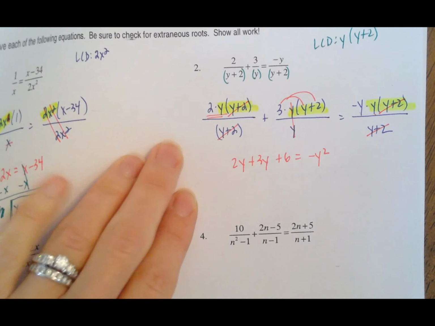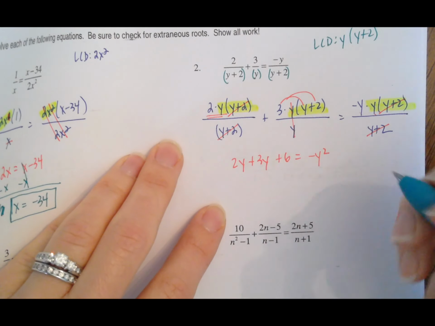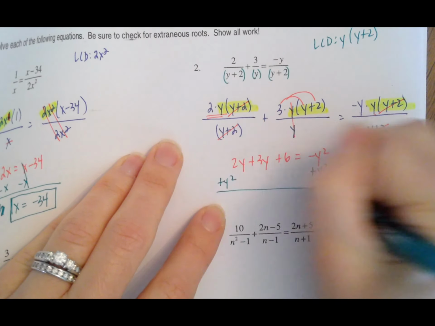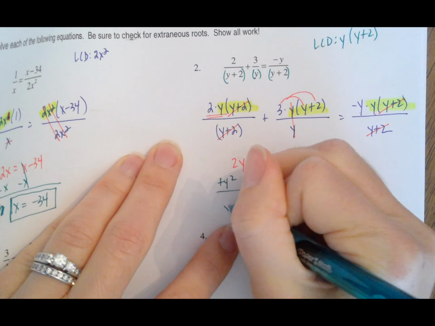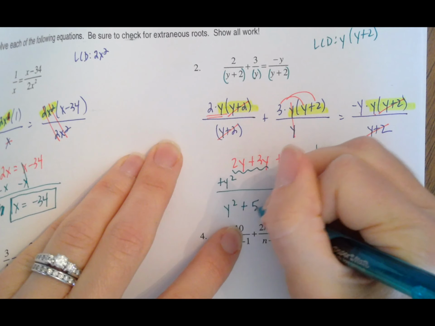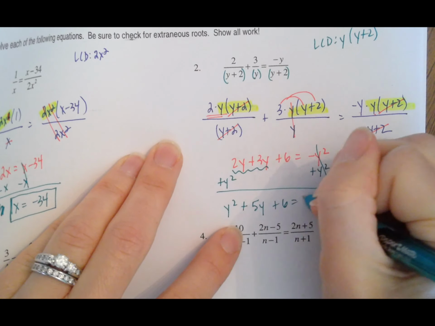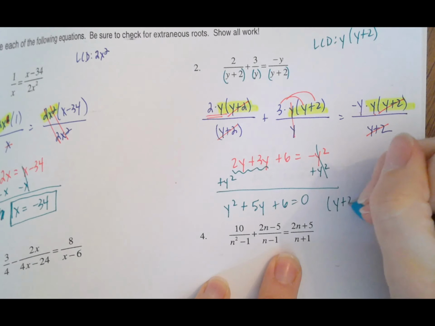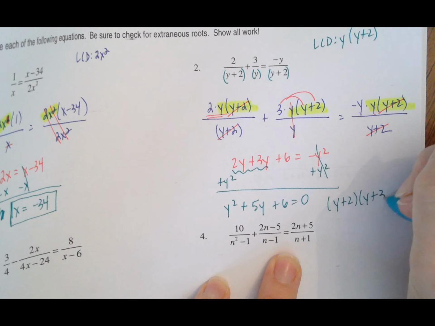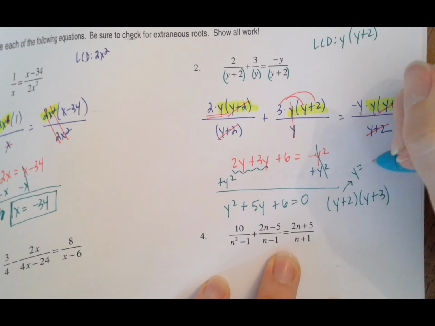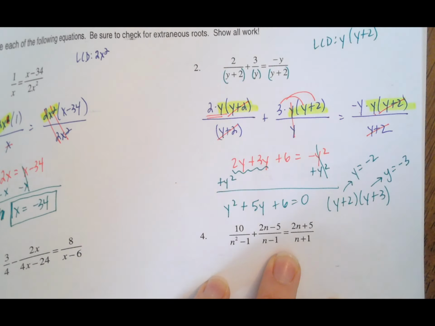So because we have a mismatch of powers, we're going to end up having to factor. So we're actually going to move over this y squared to make it positive. So we have y squared plus these two together will make a 5y plus 6 is equal to 0. This is going to factor into y plus 2 and y plus 3, which means we get an answer of y equals negative 2 as well as y equals negative 3.